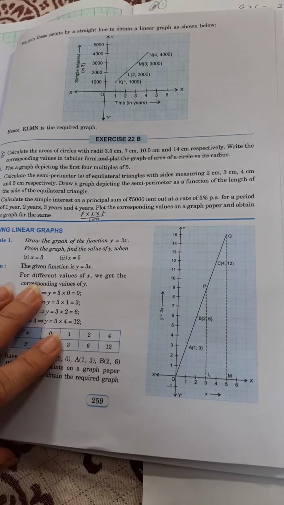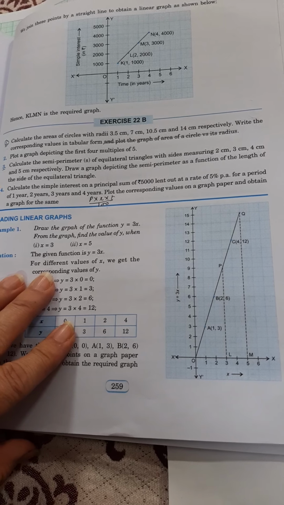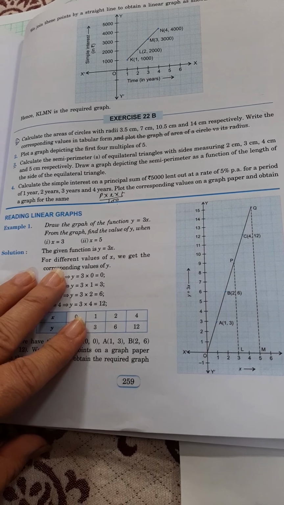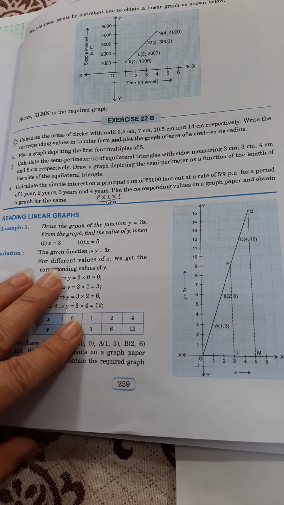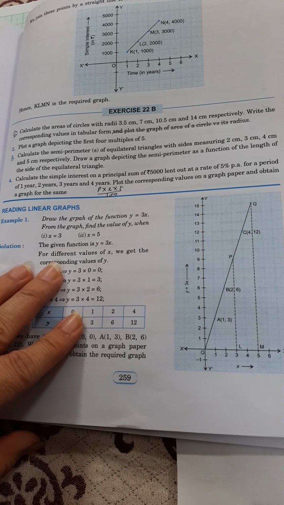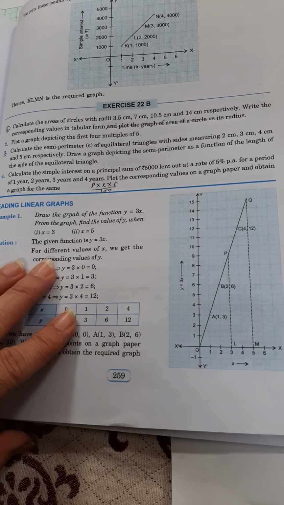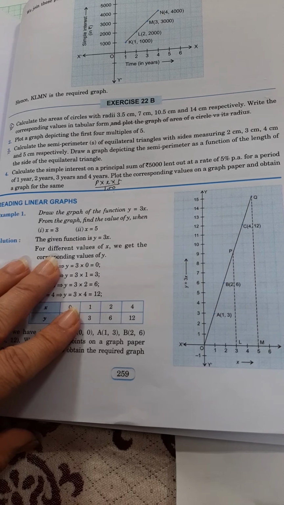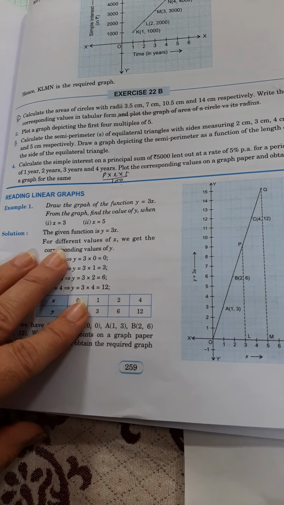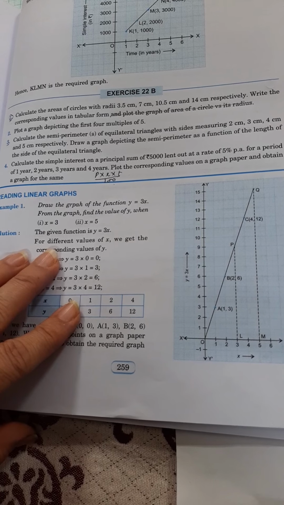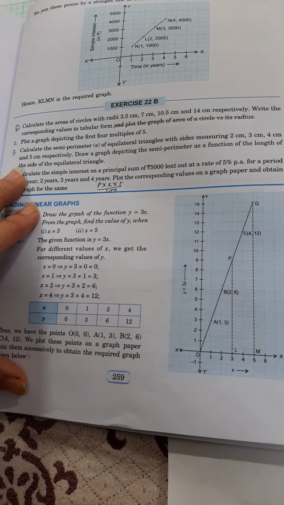Good morning, students. In my previous video, we learned how to plot a point on a coordinate axis. So we did exercise 22A, in which we learned about coordinate axis and plotting a point. In the other two exercises of this chapter, we have to first frame the points and then plot. So I'll make you learn how to frame the points. Let's do it with the help of the exercise.